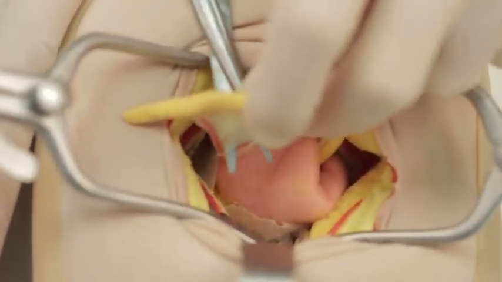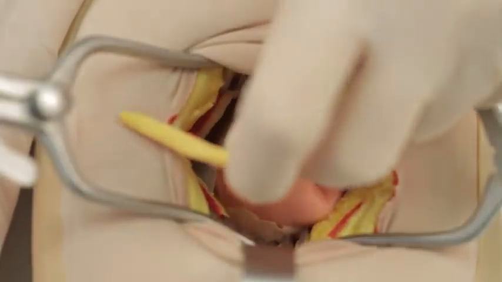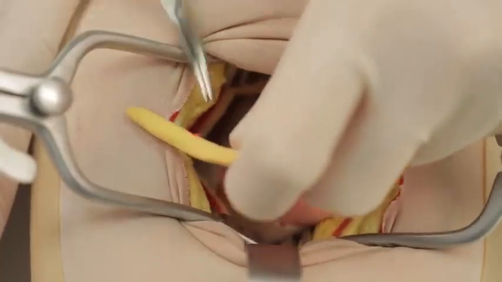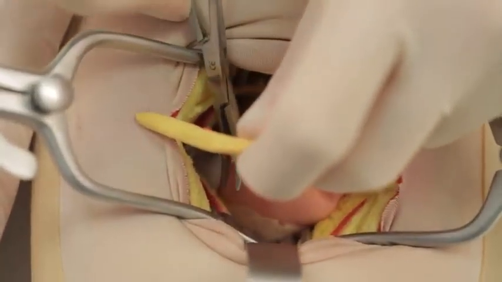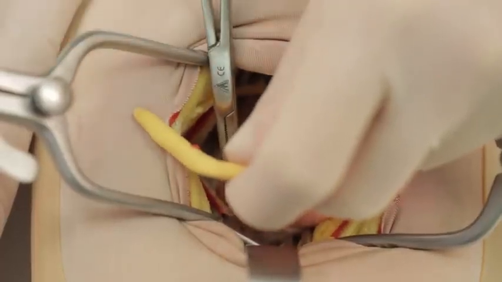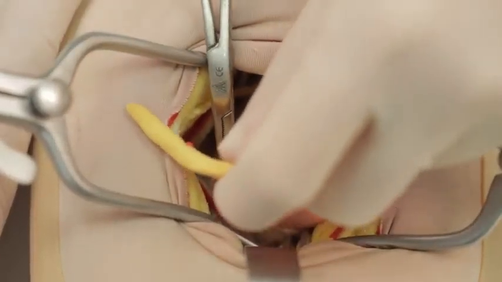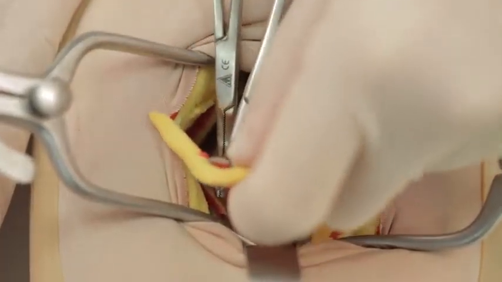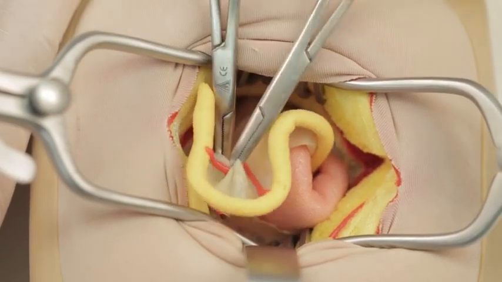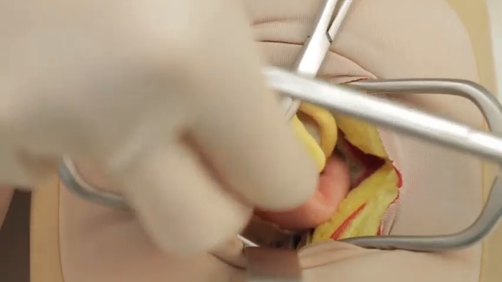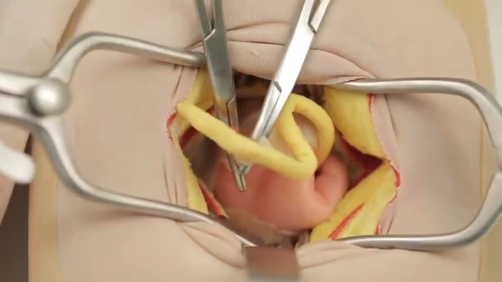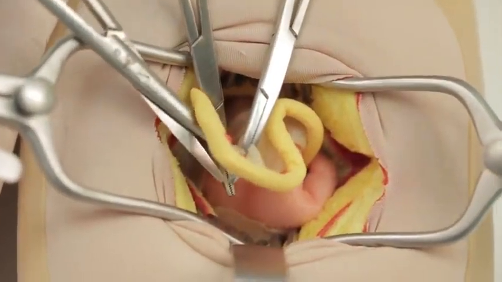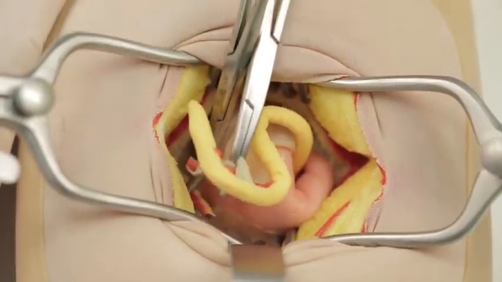Create a window in the mesoappendix, avoiding the vessels, and ligate the vessels between clips using 2-0 Vicryl sutures. Divide the vessels and then divide the mesoappendix.